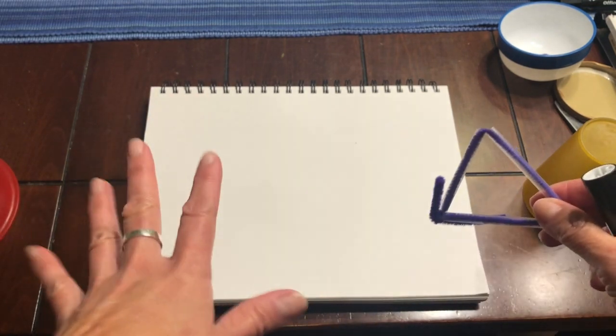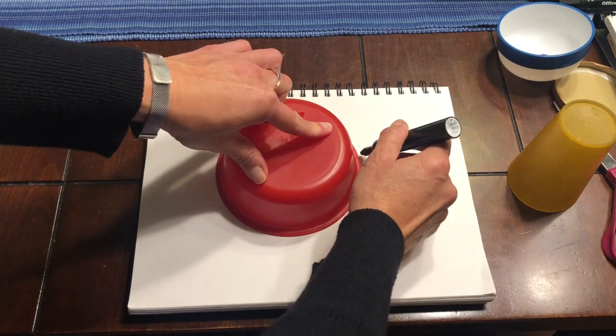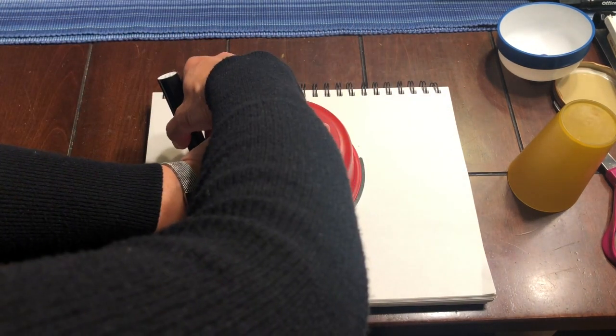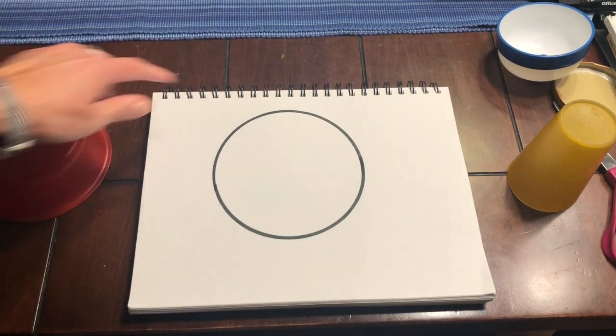Okay, so now we are ready for our art creation. Remember, art is never wrong. You're going to create it any way you want. So today we are going to do circle and triangle art. So I'm going to take my circle, and you can put it anywhere you want, and I'm going to trace it around like this and then go around like that. And I have a circle.